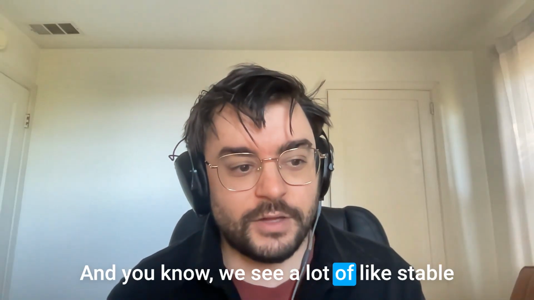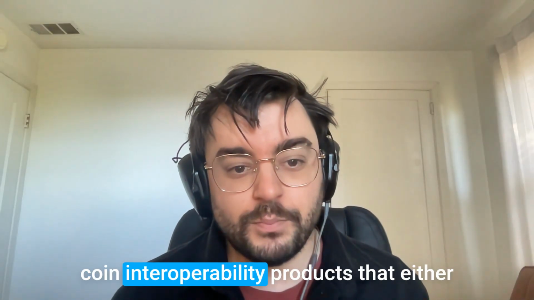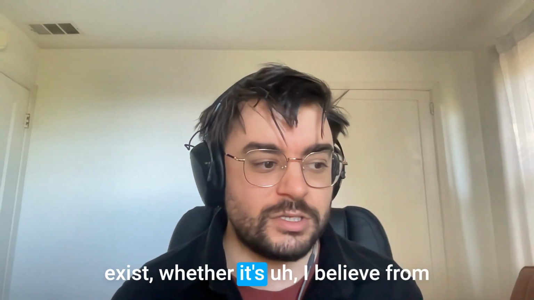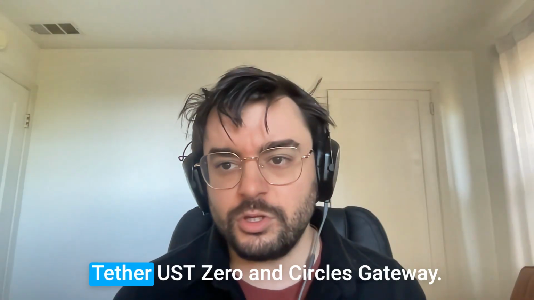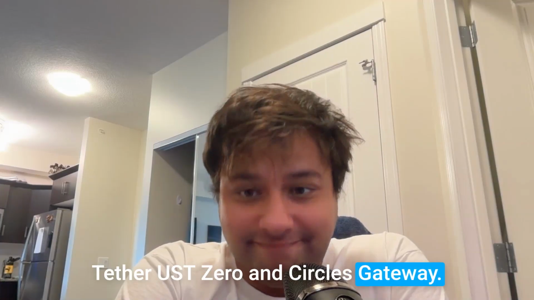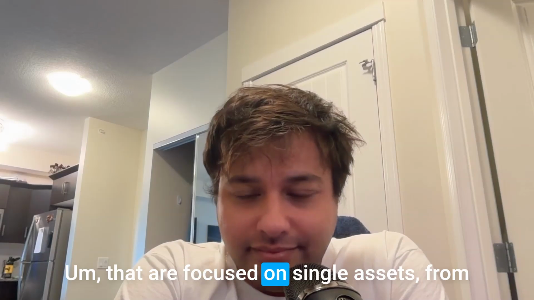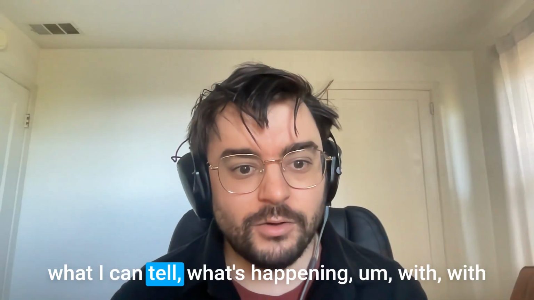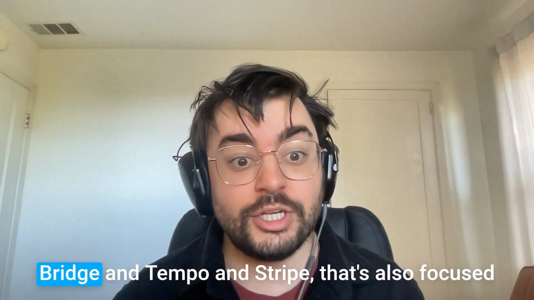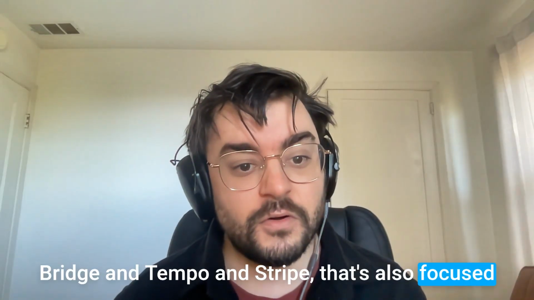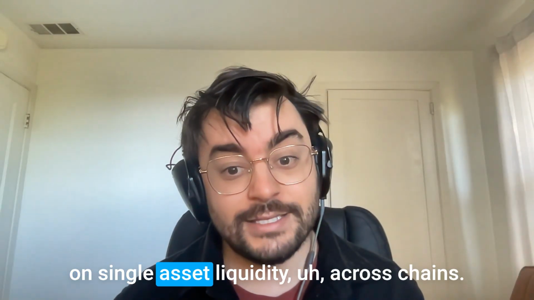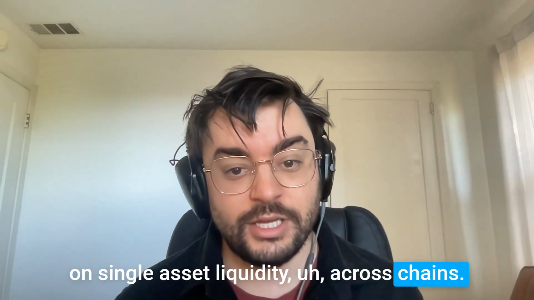We see a lot of stablecoin interoperability products that either exist, whether it's, I believe, from Tether USDT Zero and Circle's Gateway, that are focused on single assets. From what I can tell, what's happening with Bridge and Tempo and Stripe is also focused on single asset liquidity across chains.